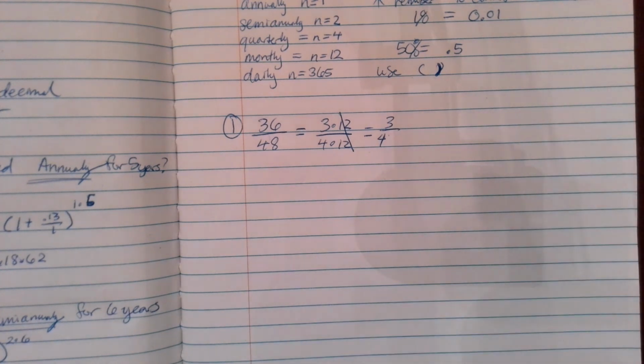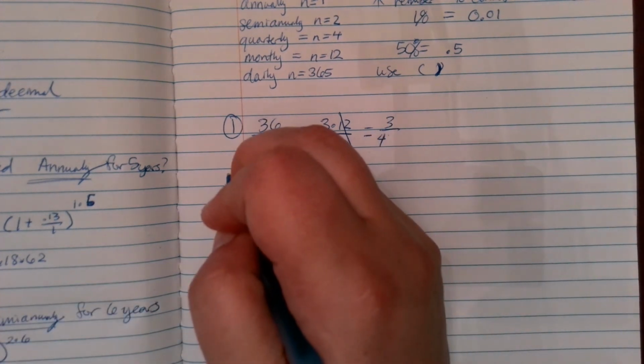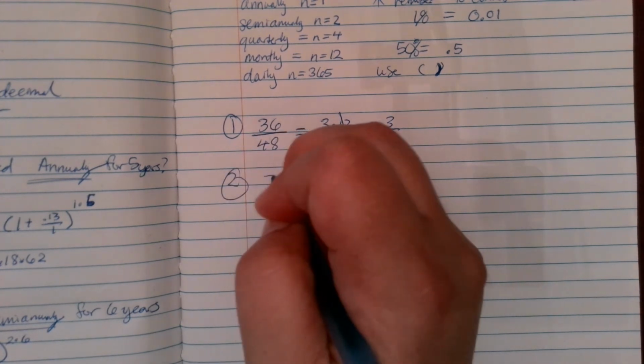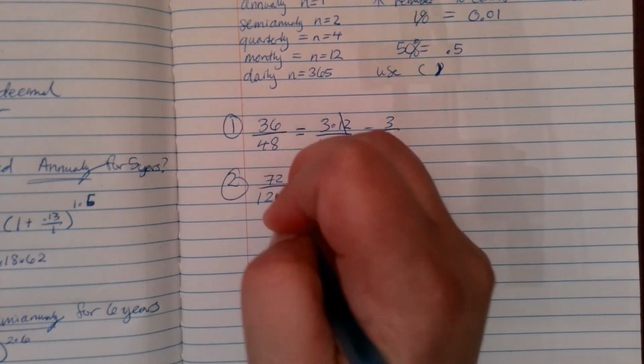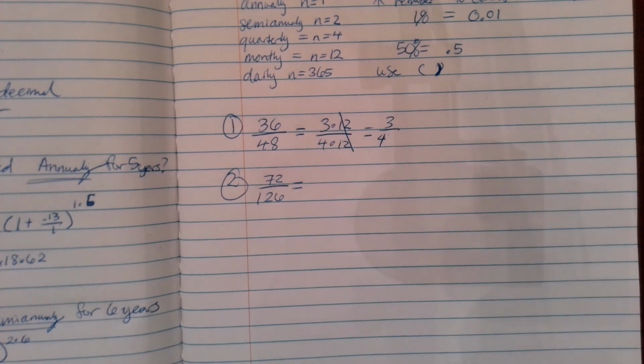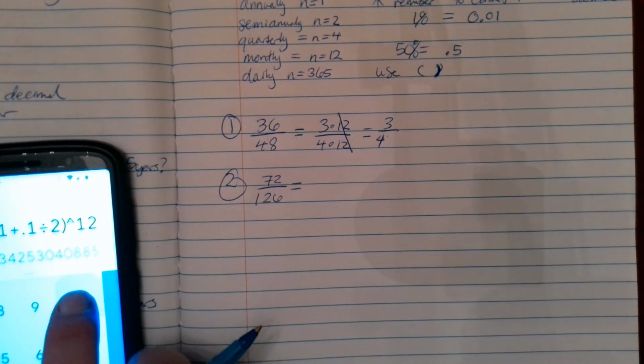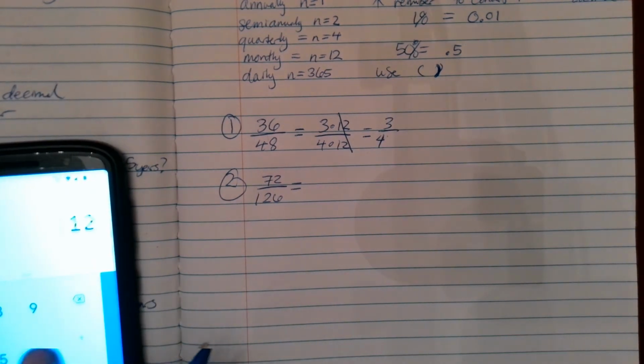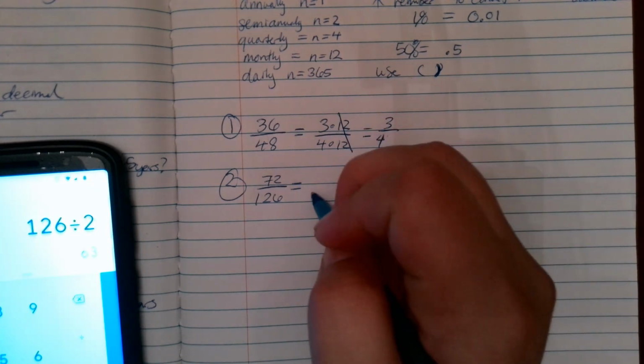Let's say I give you something much larger. Let's say I give you 72 over 126. Well, I don't know all of the factors of 126 off of my head, but I do know I can take a 2 out.